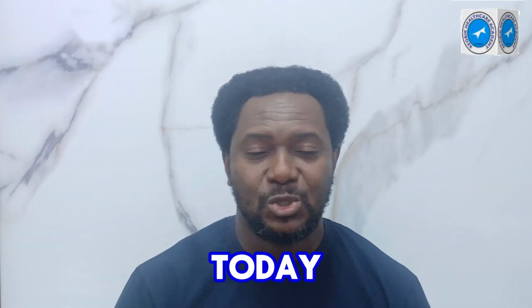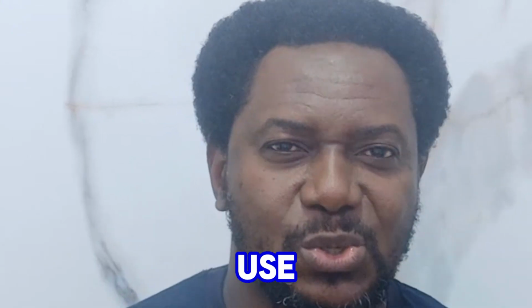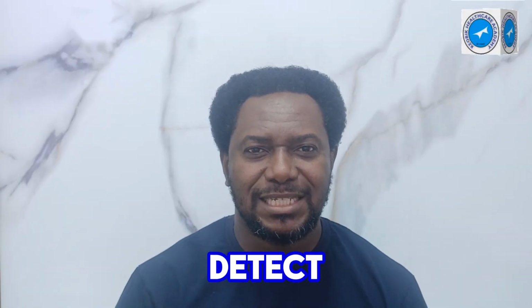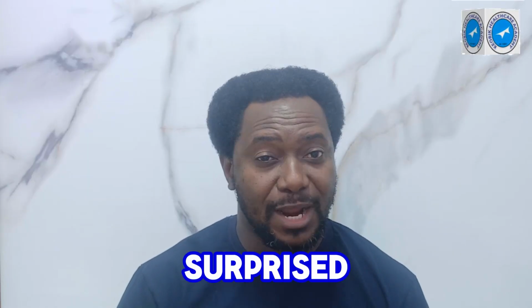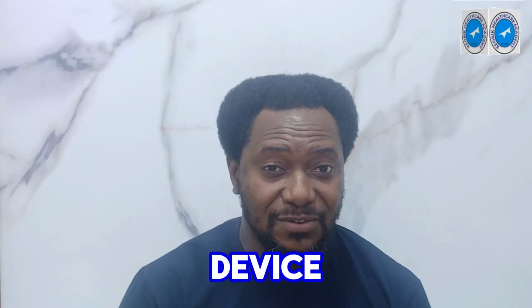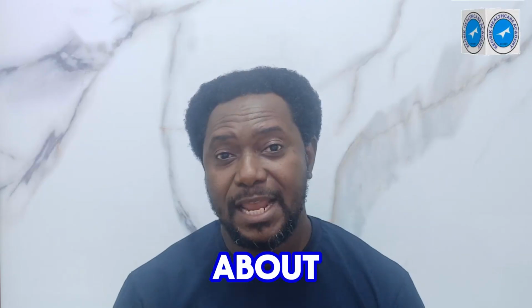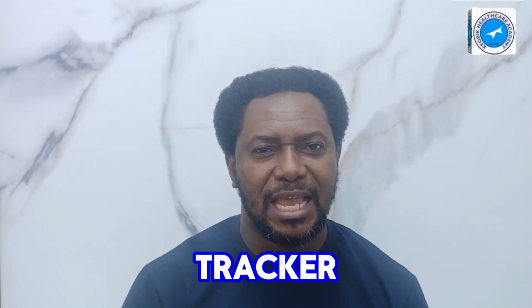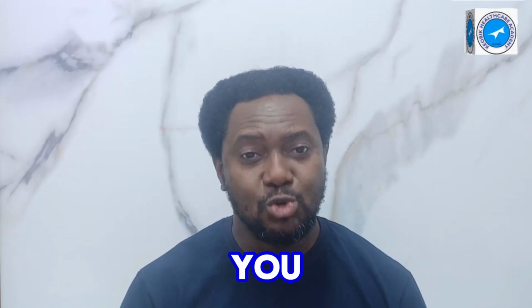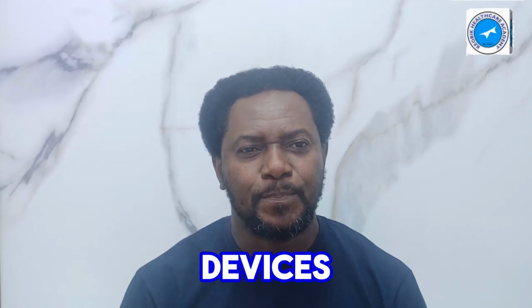Today, I want to show you how to use your NLS device to detect various stages of cancer. I know you'll be surprised to know that you can use your NLS device to detect various stages of cancers, whether it's stage 1, stage 2, stage 3, stage 4. Now, when I'm talking about NLS device, I'm referring to your biofilter tracker, your Meta Hunter, your 19D, your 17D, your 9D, your bioplasm, and the likes. You can actually use these devices to predict stages of cancer.